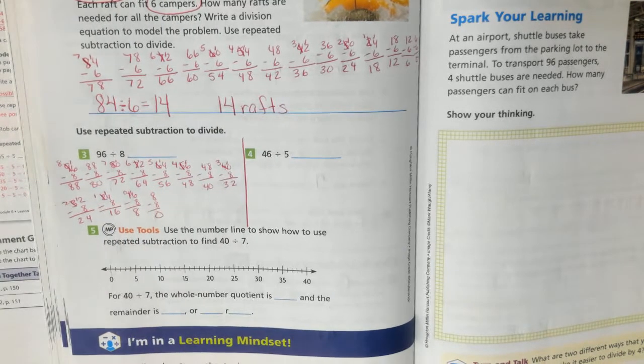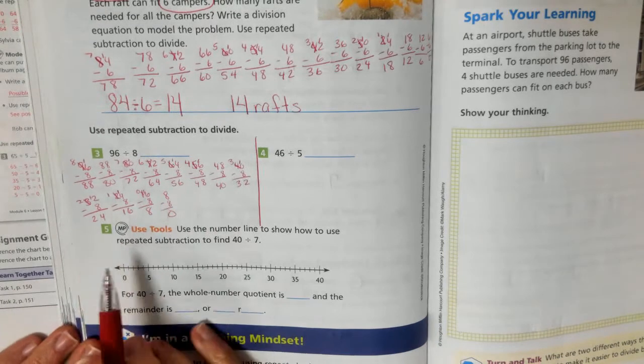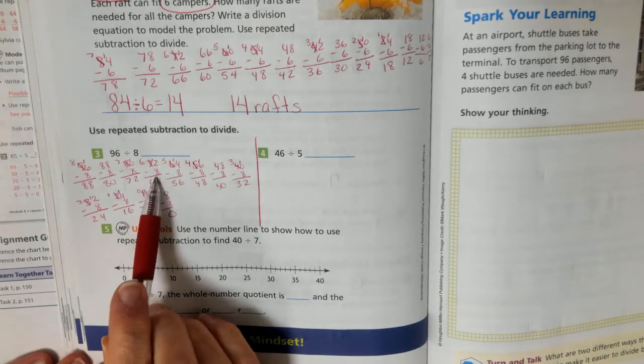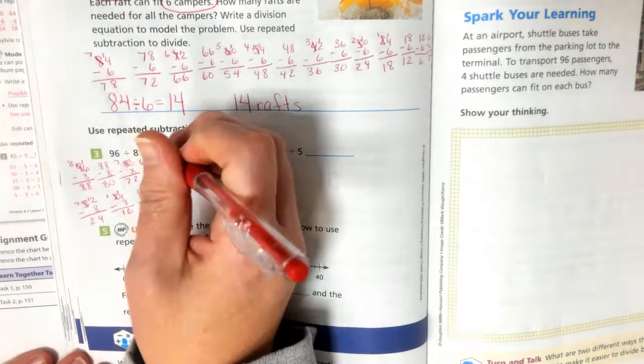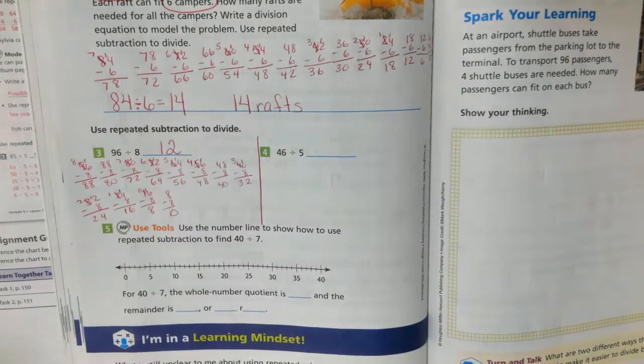So another one without a remainder. Nice. So how many times did we subtract? 1, 2, 3, 4, 5, 6, 7, 8, 9, 10, 11, 12. So 96 divided by 8 equals 12.